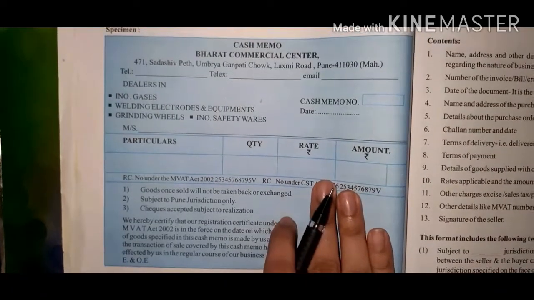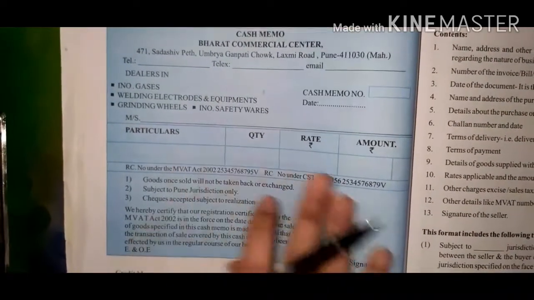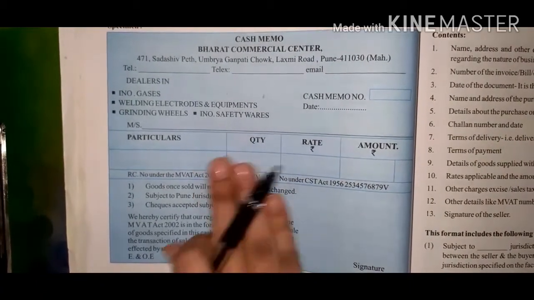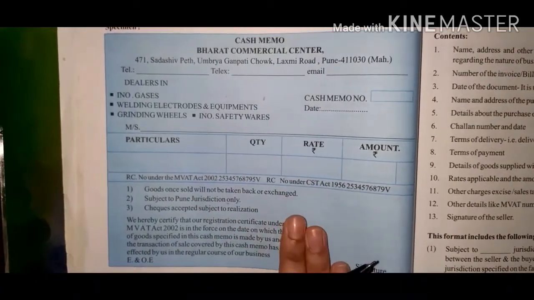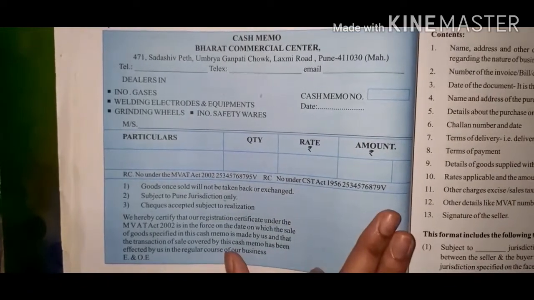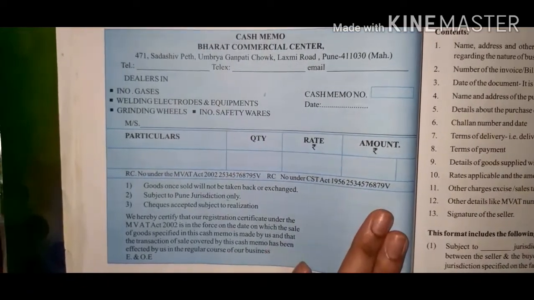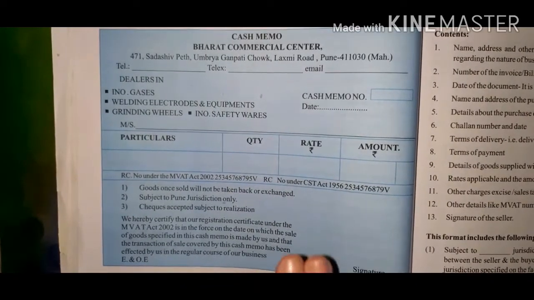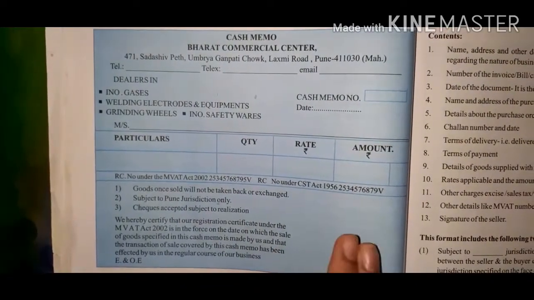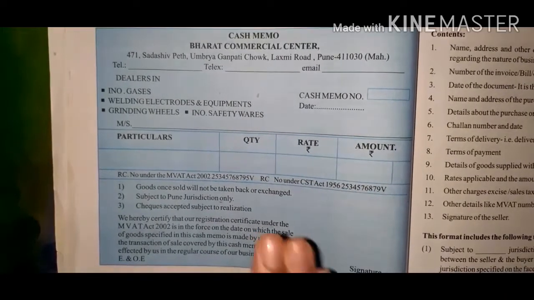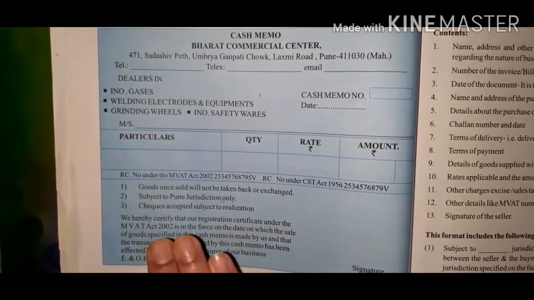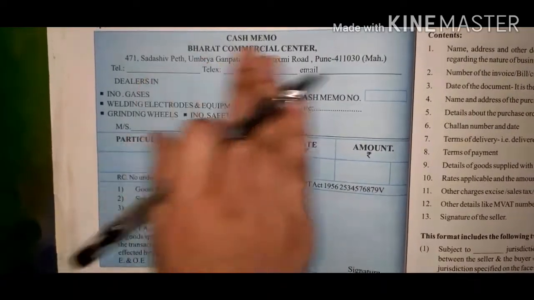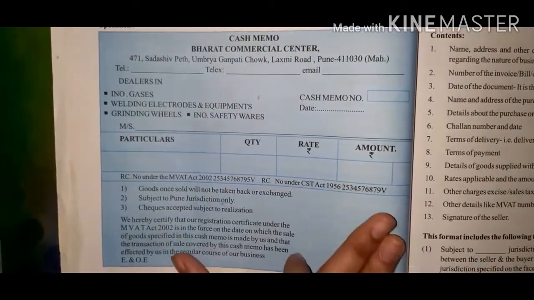The next document is the cash memo. Now this is the specimen of a cash memo. Here some contents are given. I will explain why this cash memo is prepared. This cash memo is prepared by the seller who sold the goods on the basis of cash payment. That is, if the buyer has made payment in cash in return for the goods he has purchased, for that purpose the seller makes this cash memo.